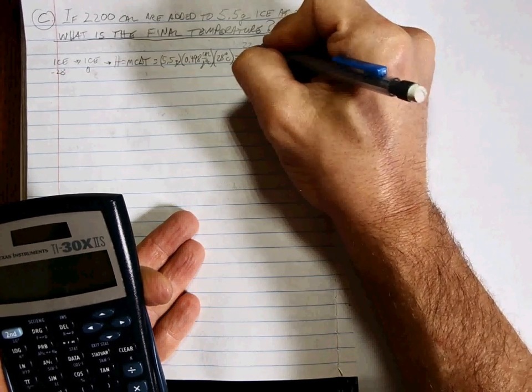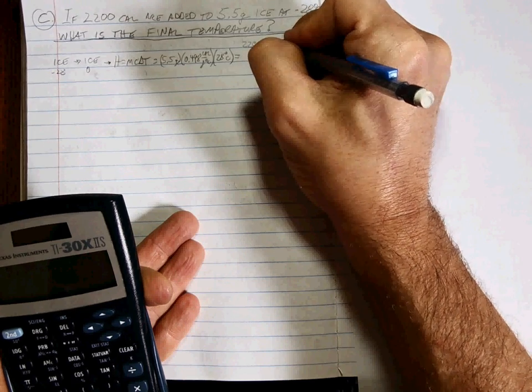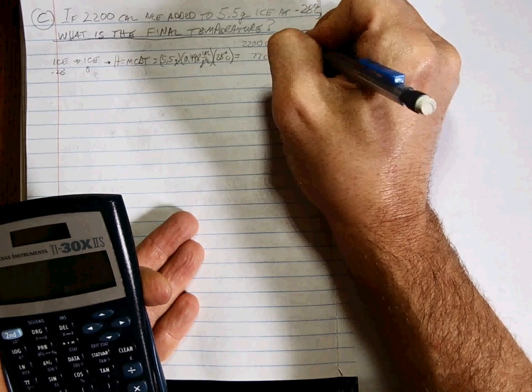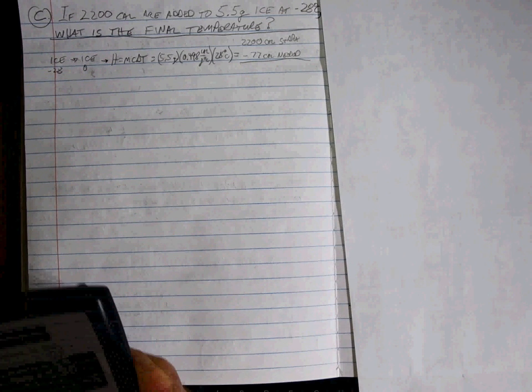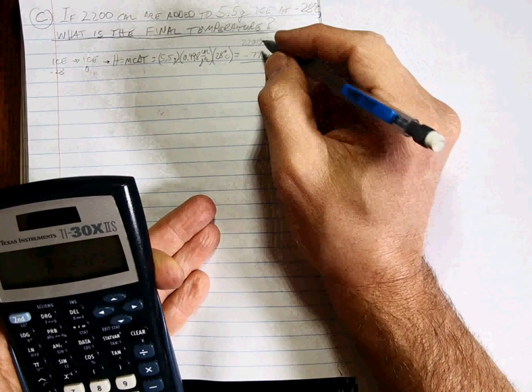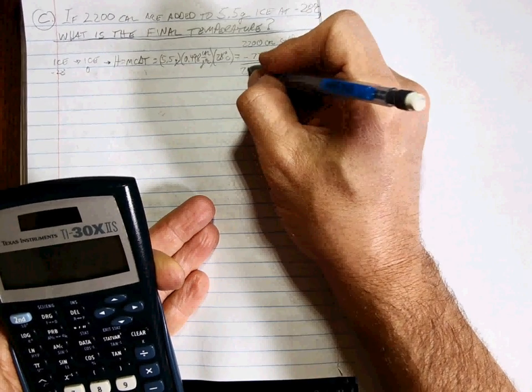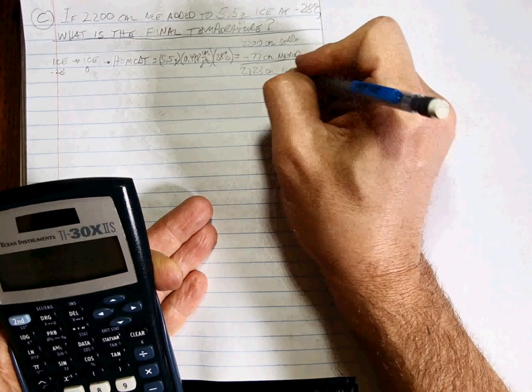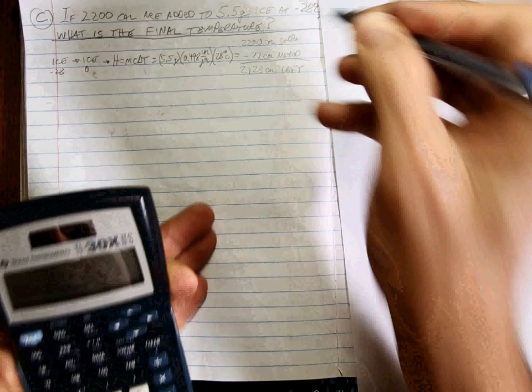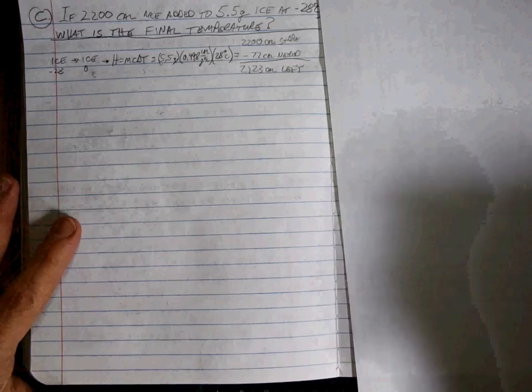We started with this many. So the difference is how much is left. We just spent 77 out of our 2,200 calorie gift card, which means we've got 23 calories left. Okay, good. Now what?